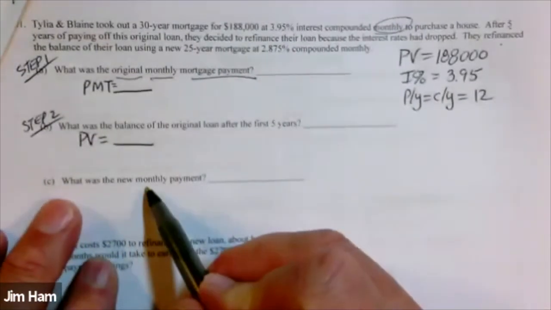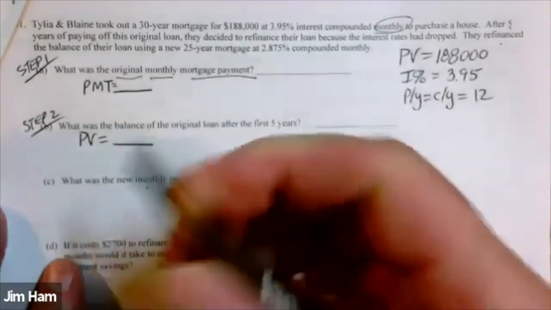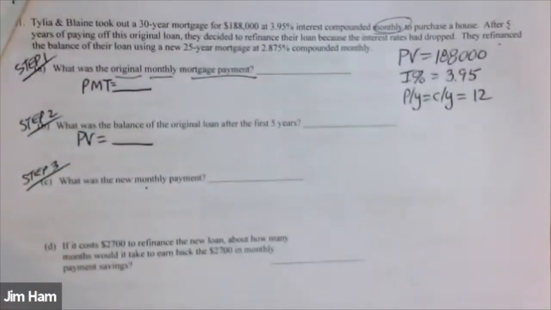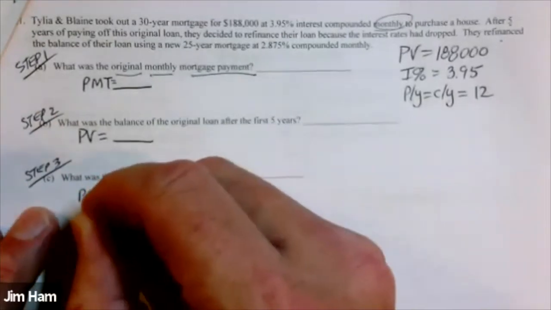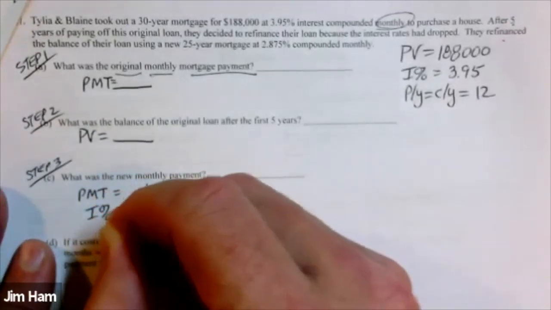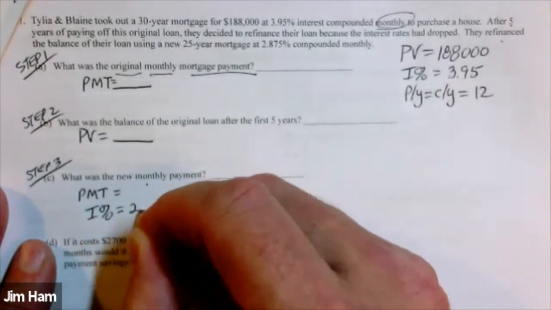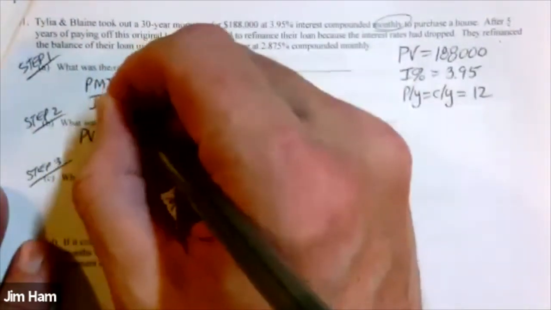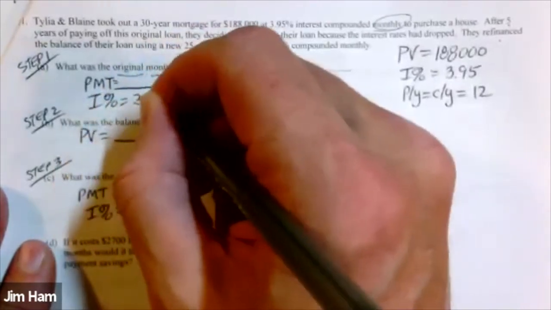And then the next one is what is the new monthly payment? And that is step 3. So these problems are kind of guiding you through the 3 steps. Again here, it's the new monthly payment with the interest rate at the lower amount, which is the 2.875. Whereas up here, this is the interest rate of the original loan, which is 3.95.